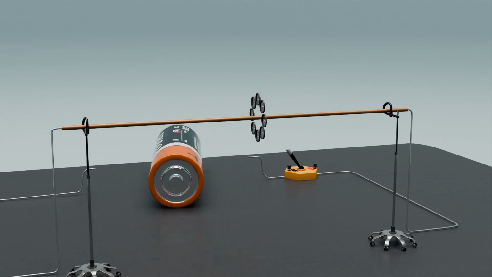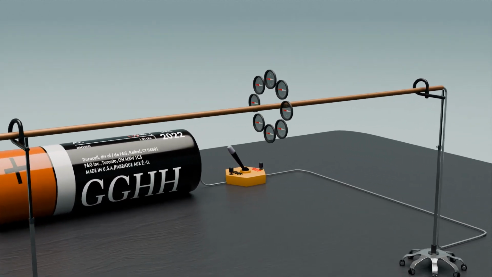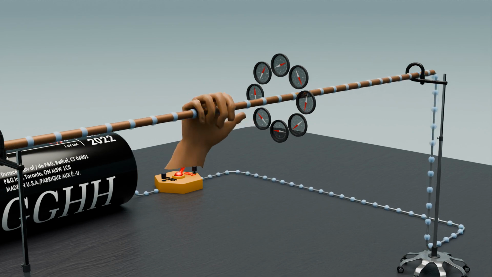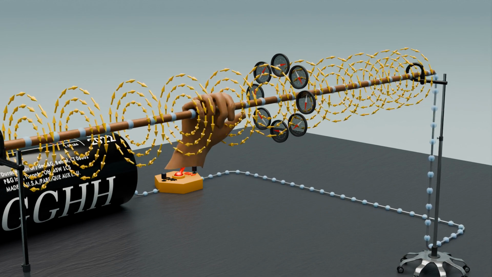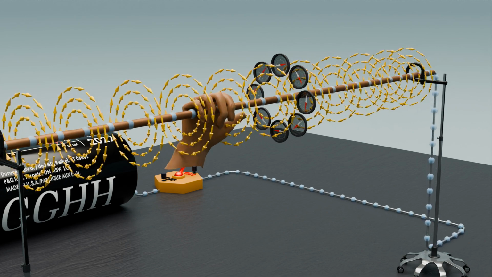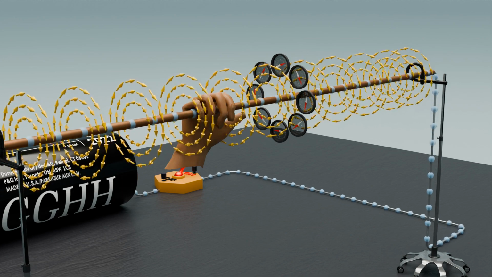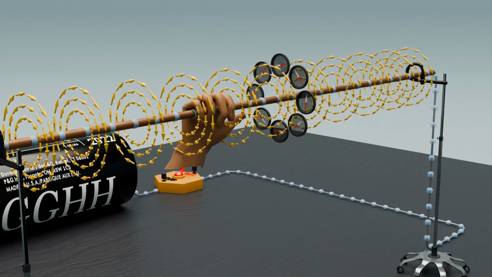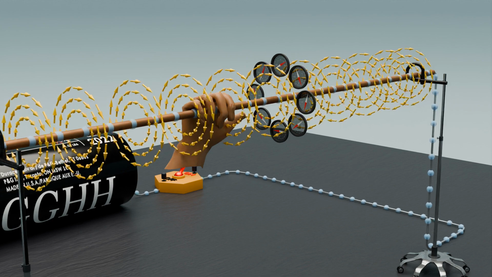If the current direction is reversed, the direction of the magnetic field also reverses, causing the compass needles to change their orientation accordingly. Each compass needle, which is essentially a small magnet, aligns itself tangentially to the magnetic field lines. This means the needles will point in a circular pattern around the wire.